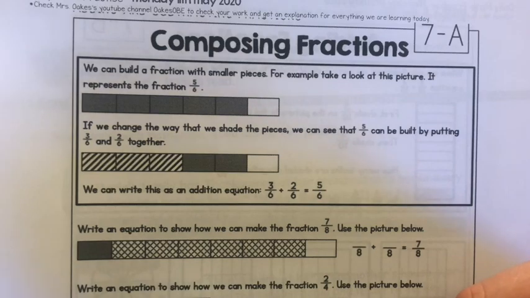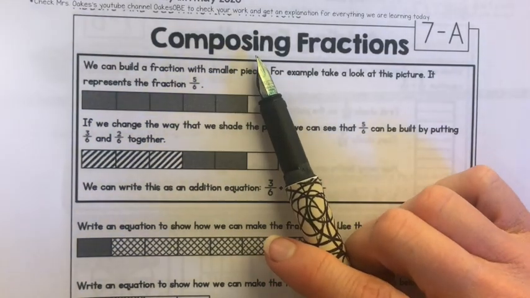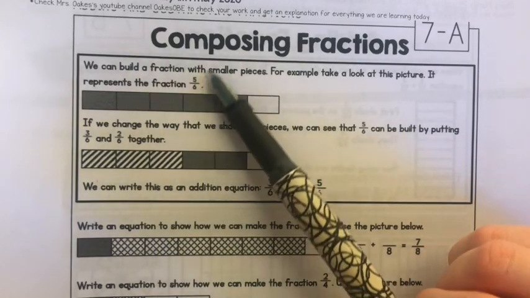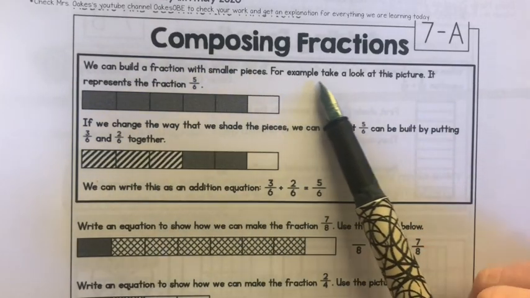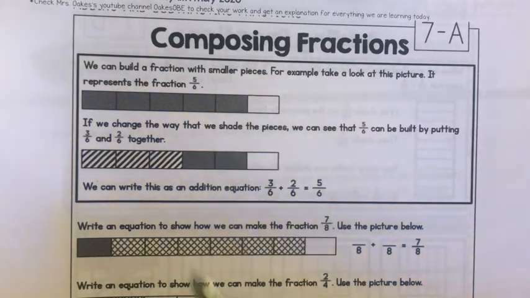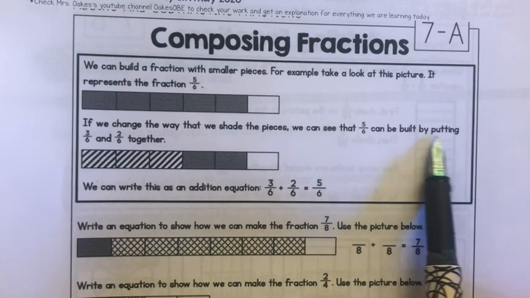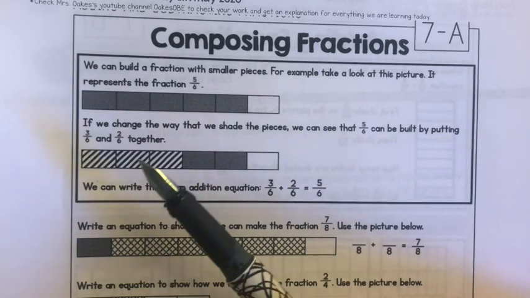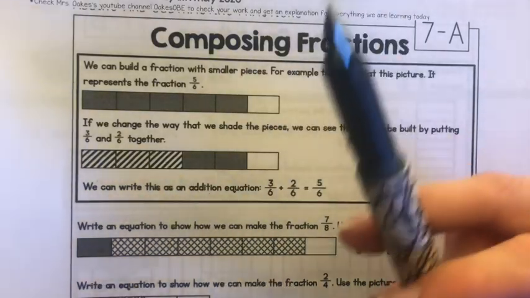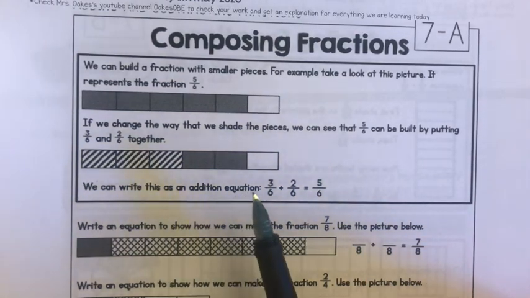Okay, so we're going to practice composing fractions right now. And that's just adding, and you guys can do that. So it says we can build a fraction. Composing just means making. We can build a fraction with smaller pieces. For example, take a look at this picture. It represents a fraction of 5/6. So this is 5/6. If we change the way that we shade the pieces, we can see that 5/6 can be built by putting 3/6 and 2/6 together. We can write this as an addition equation.